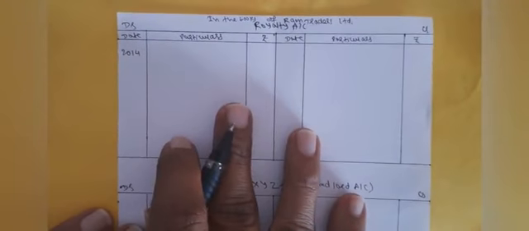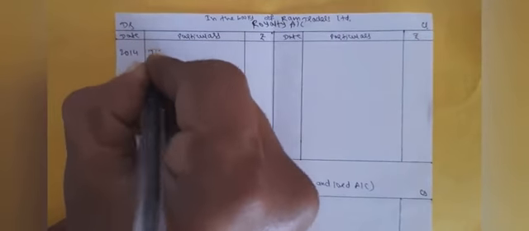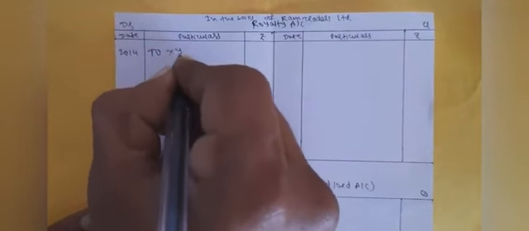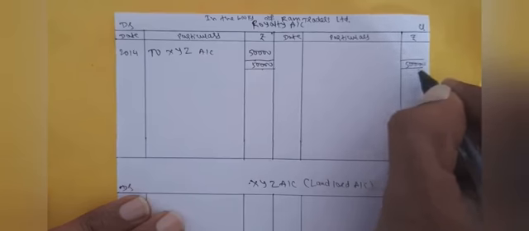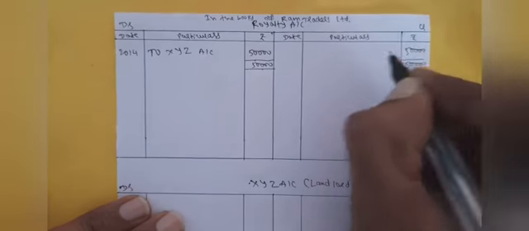So to XYZ account, how much is it? 50,000. So 2014 entries are over. Make the total: 50,000. Here also it is 50,000. So this is the balancing value, 50,000.